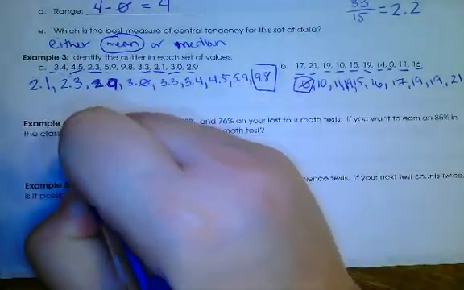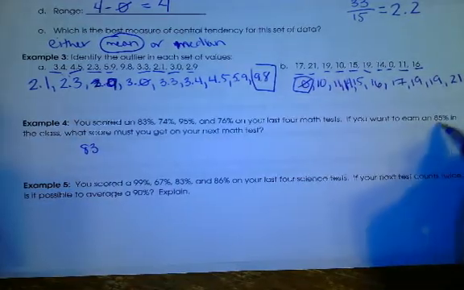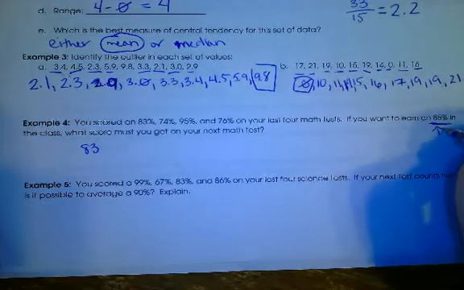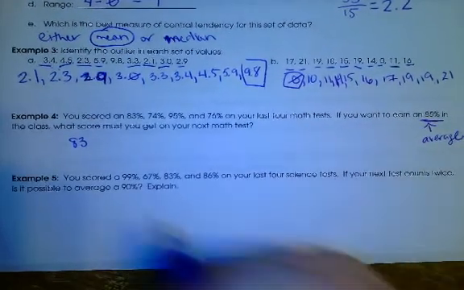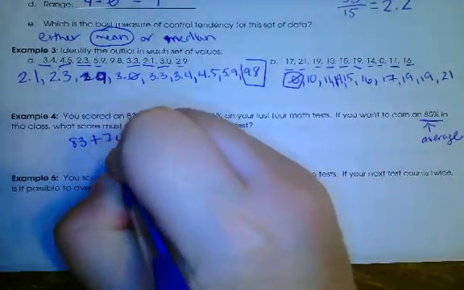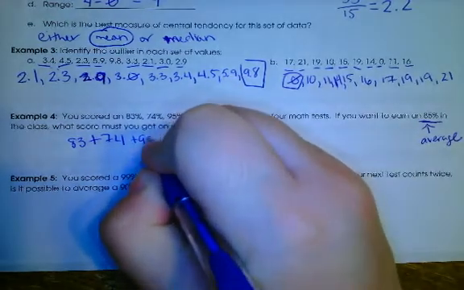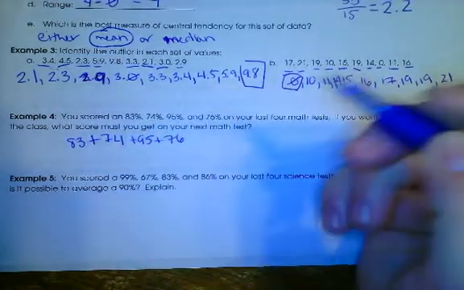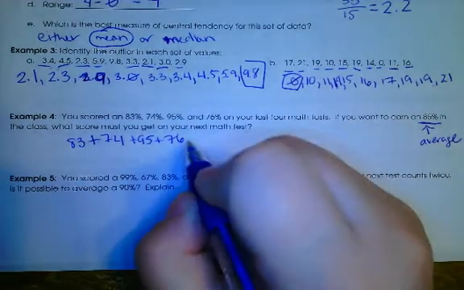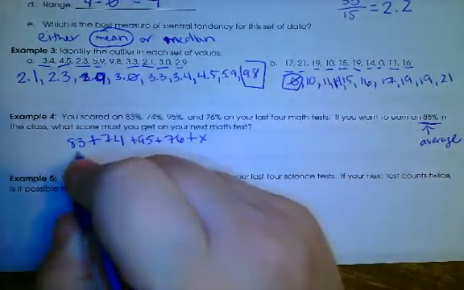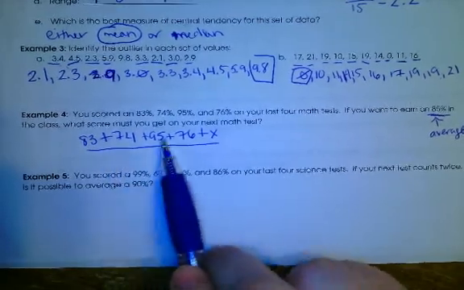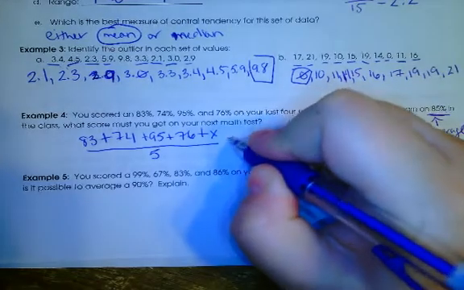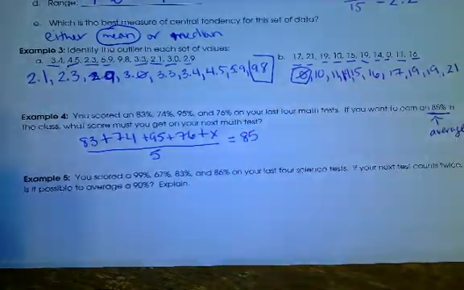So I have an 83. And if I want to score an 85%, that means I'm finding the average, because I need to find the average of all of these. So I have an 83 plus a 74 plus a 95 plus a 76 plus an unknown, because I need to know what I'm going to get on my next one. And that's going to be divided by how many total ones I have. So there's 1, 2, 3, 4, 5. I'm dividing by 5. And I need that to equal my average of 85.